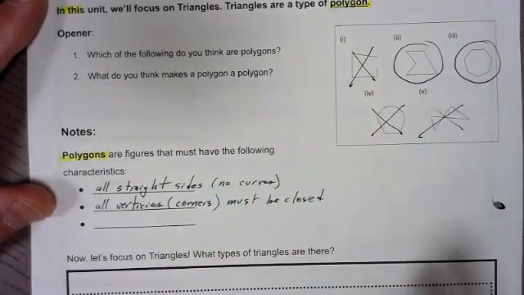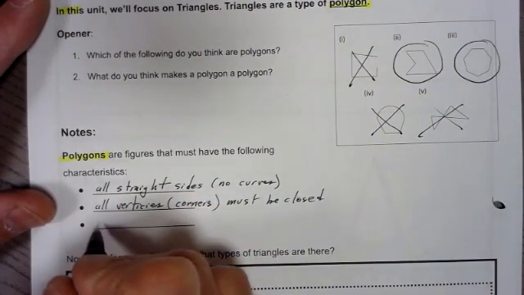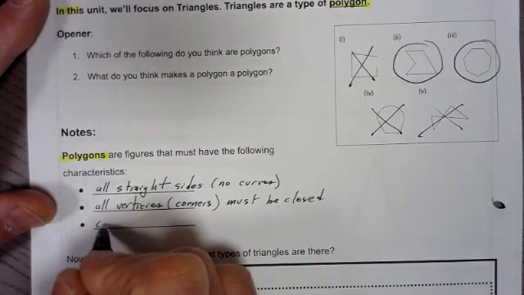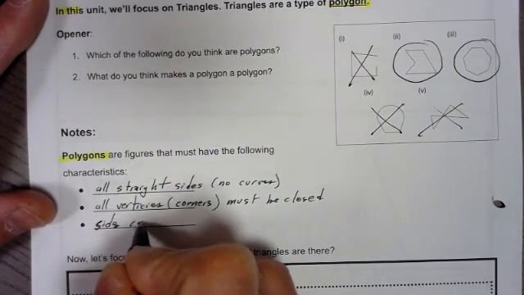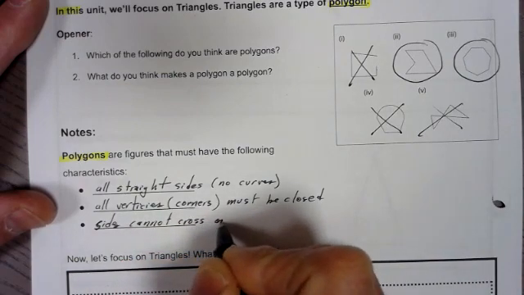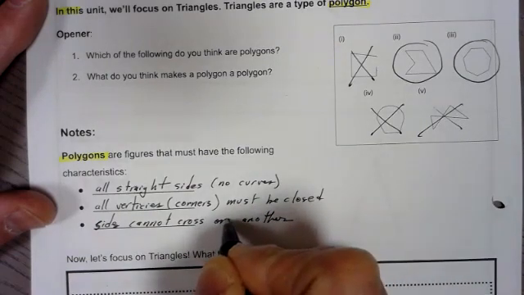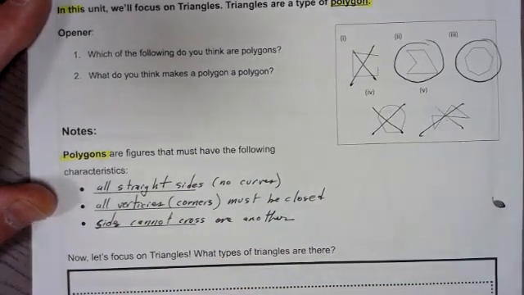And our third one, which we're going to talk about, is that sides cannot cross one another. Like this version up here.